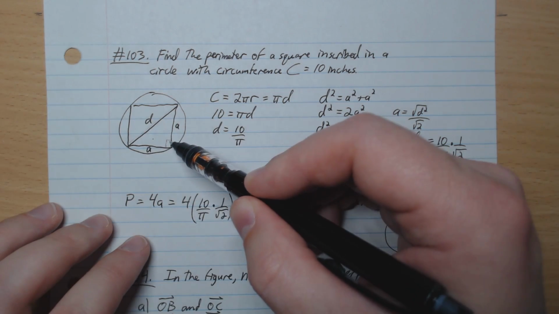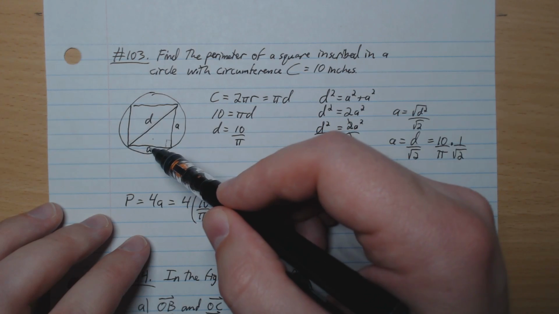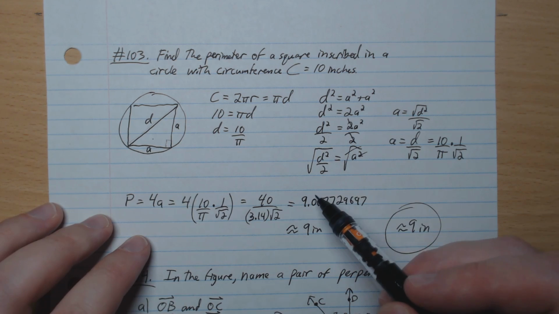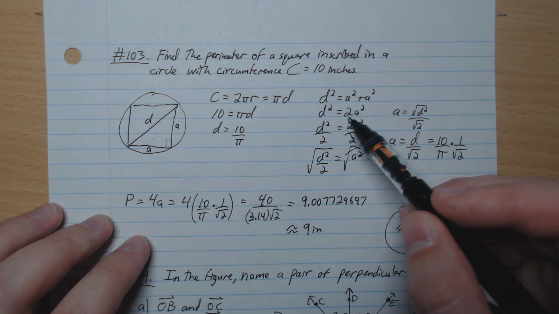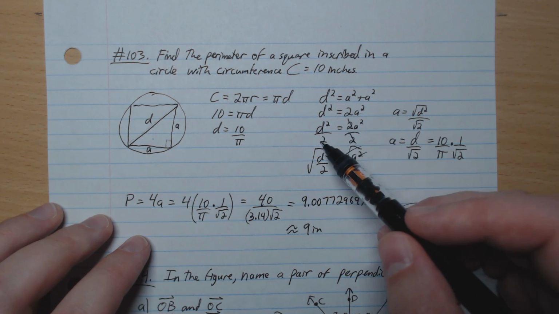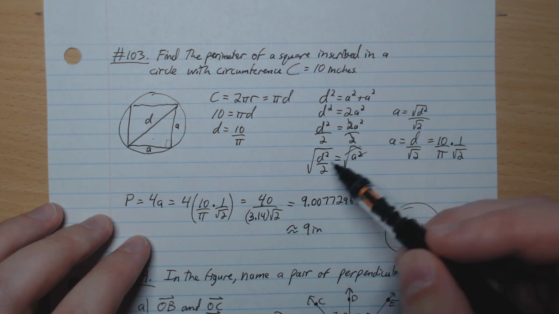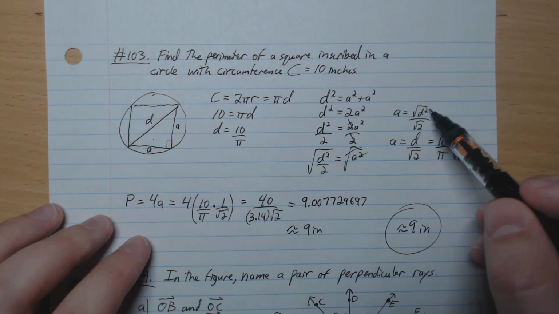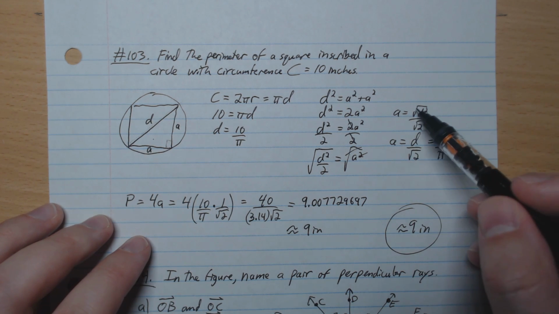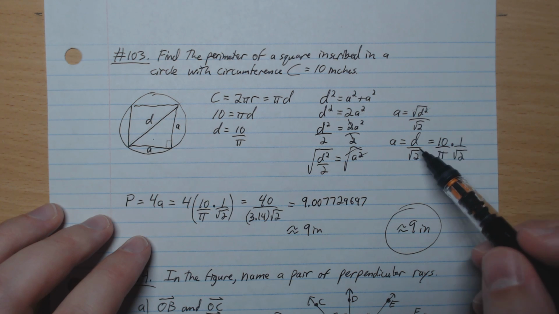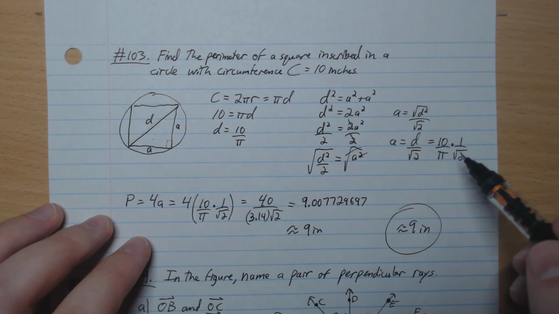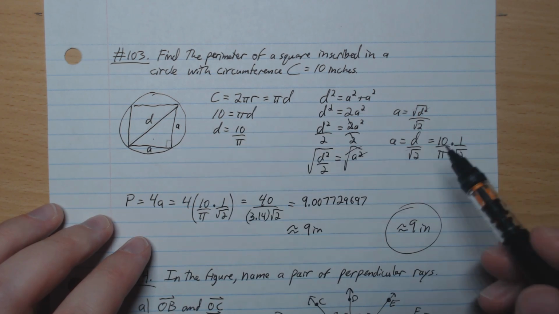And because it's a right angle triangle, we're going to use Pythagoras' theorem, a squared plus a squared equals d squared, as such. And so now it's some algebra. a squared plus a squared is 2a squared. We're going to divide it by 2 on both sides. And then we're going to square root both sides. So we have a equals root d squared over root 2. The root and the square cancel out, so it's d over root 2. And so we're going to rewrite that as d being 10 over pi times 1 over root 2. So this is our a value here.